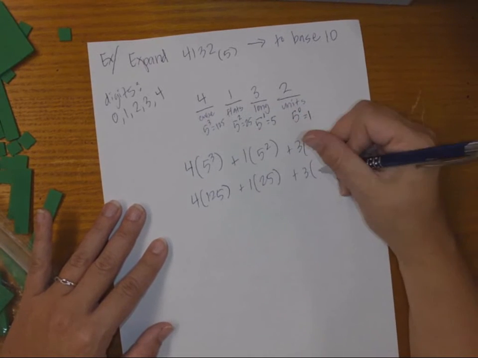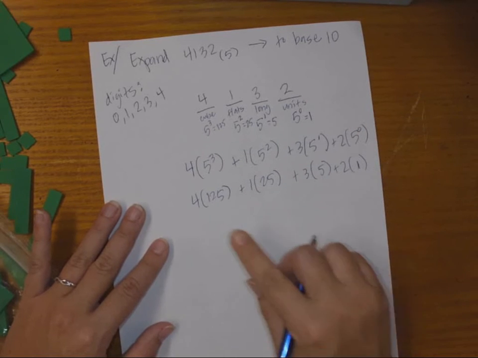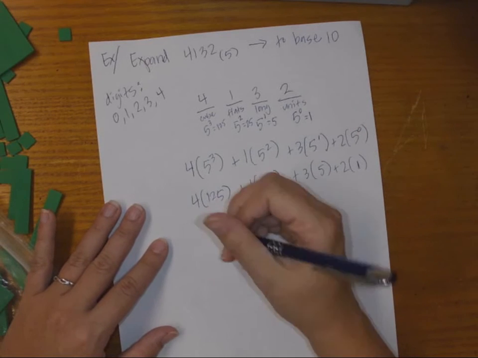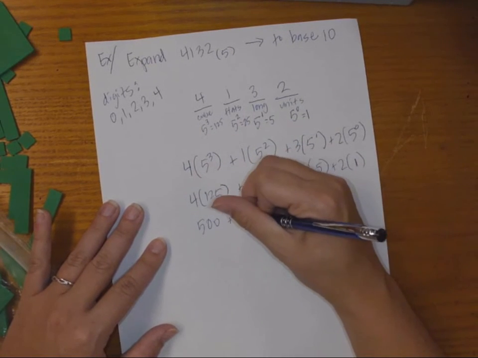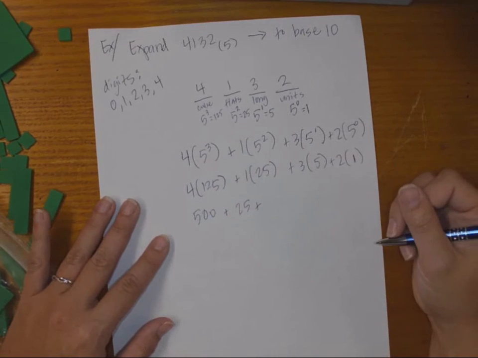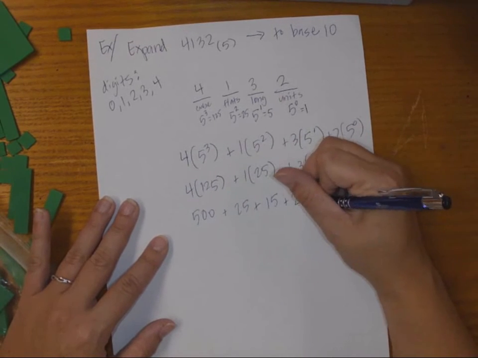3 times 5 to the first is 5. And 2 times 5 to the 0 is 1. 4 times 125 is 500. 1 times 25 is just 25. 3 times 5 is 15. 2 times 1 is 2.